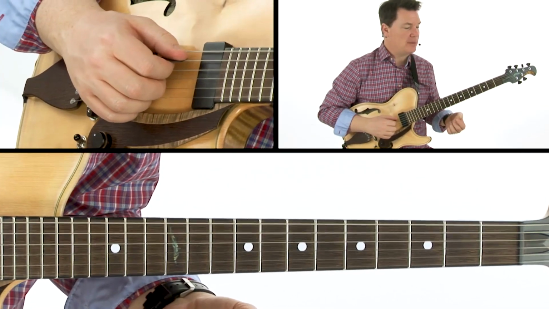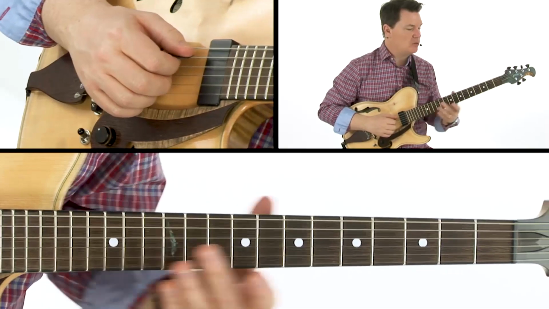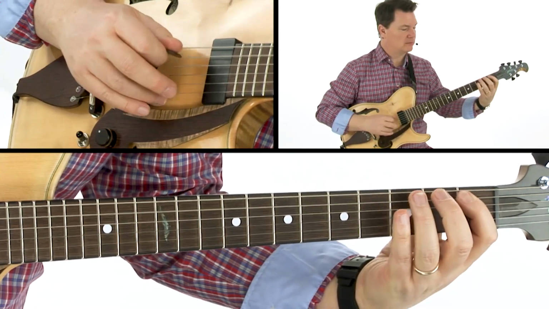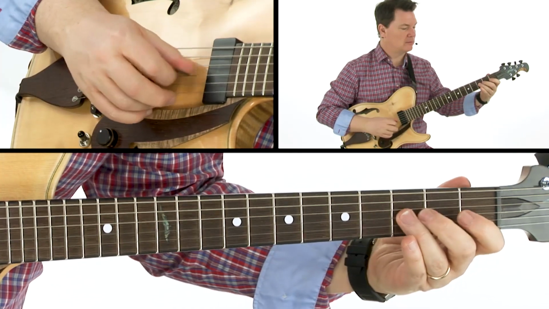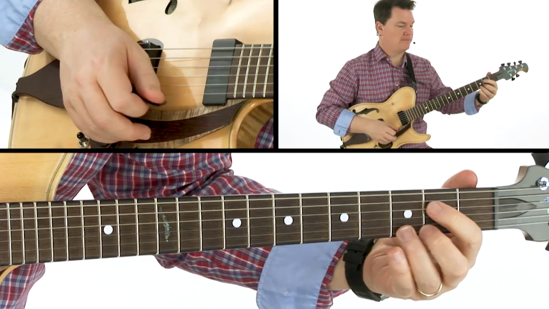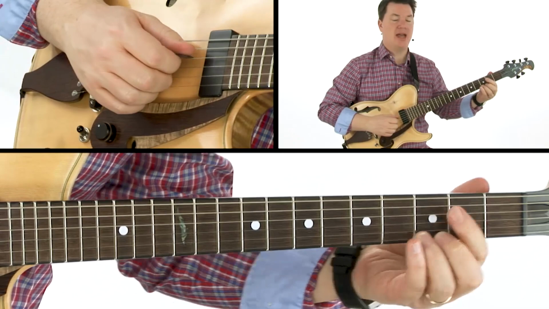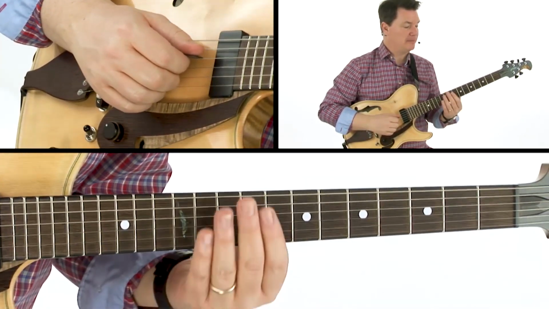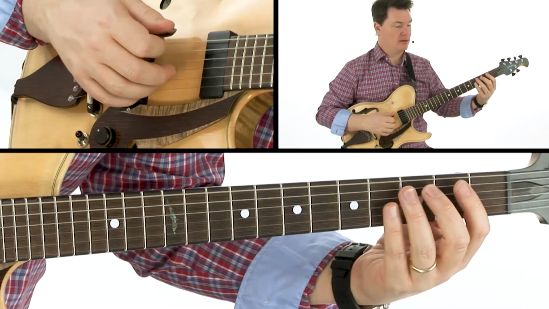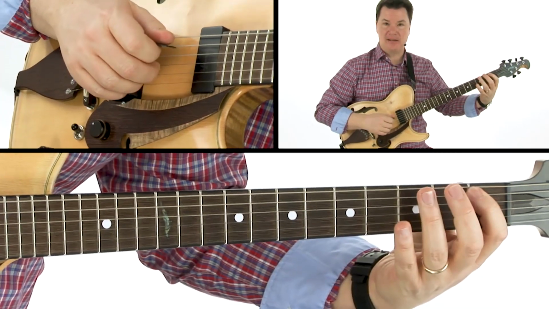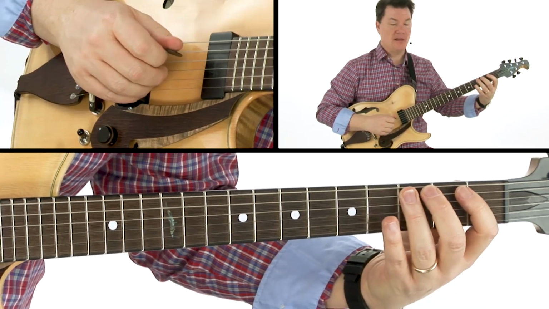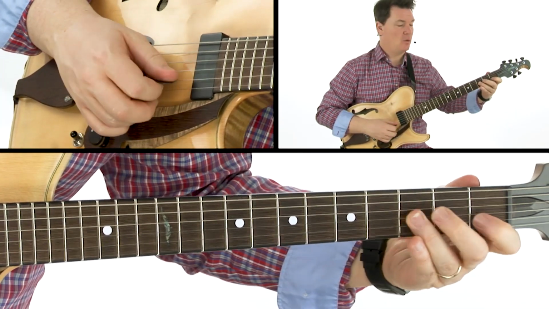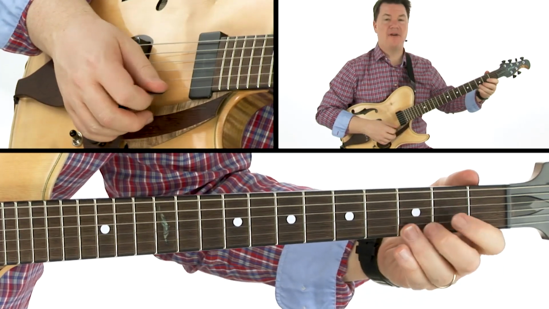So look at the first neighborhood. This is C7 in region 1. So now we have this. And again, I think it's very helpful to say the numbers or the chord tones as you play them. So we have 3, 5, flat 7, 1. And then that repeats. 3, 5, flat 7, 1, 3, 5.